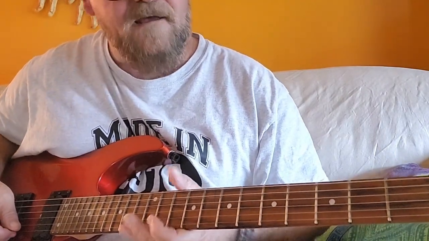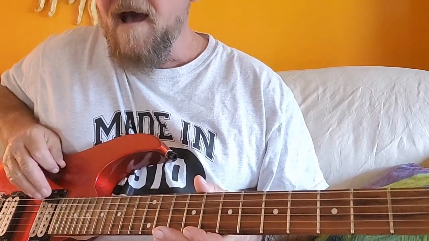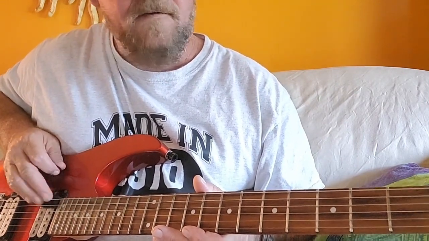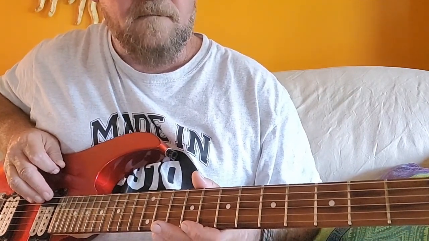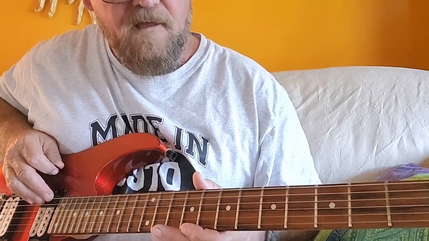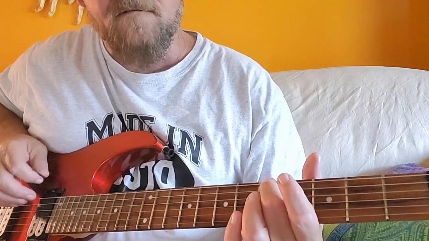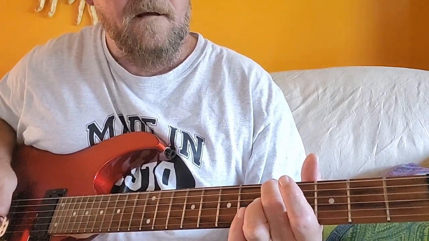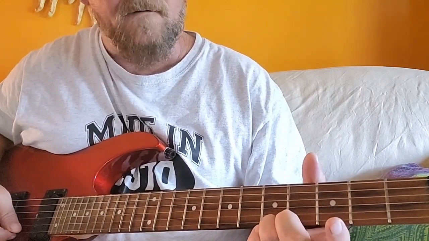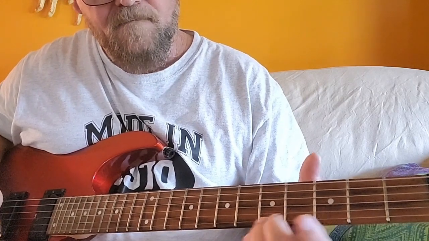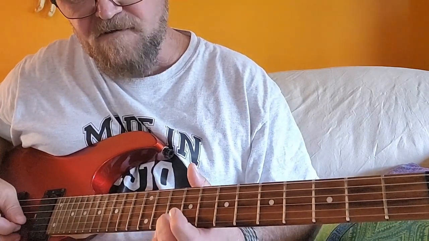And back to the E, which matches the thick string, the low E, by an octave. So if it's the 5th at this one, it's also the 5th at this one, which also matches this one.